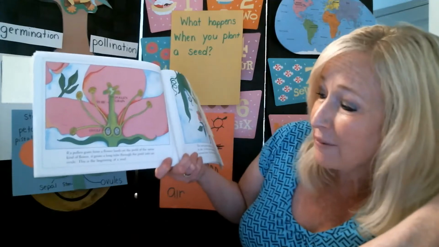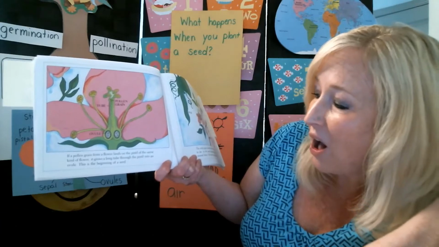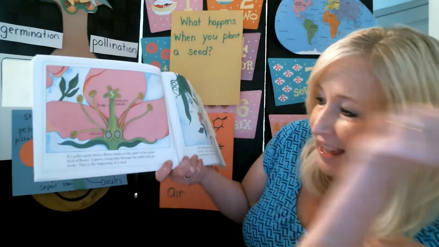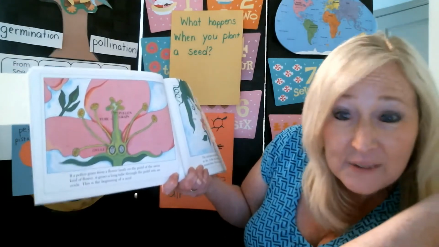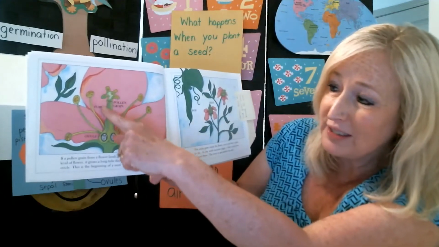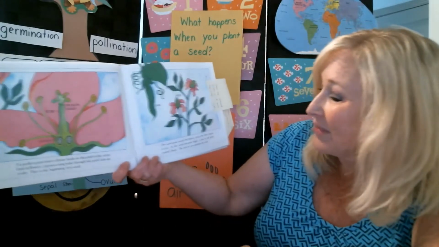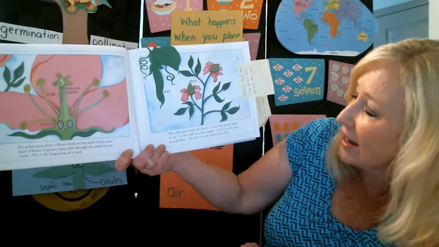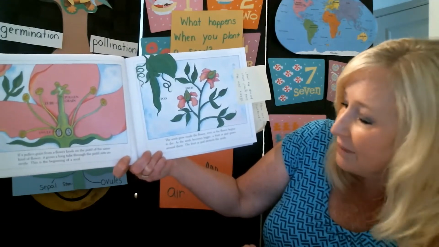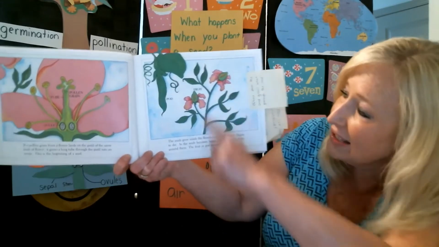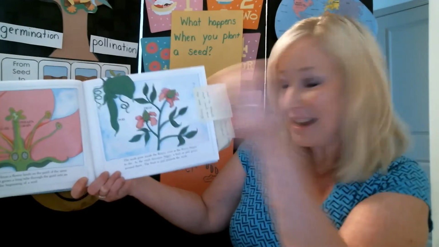If a pollen grain from a flower lands on the pistil of the same kind of flower, it grows a long tube through the pistil into an ovule, which are down here. This is the beginning of a seed. So that pollen goes down the pistil and gets into an ovule, and that's where the seeds begin. The seeds grow inside the flower, even as the flower begins to die. A fruit or pod grows around them. The fruit or pod protects the seeds. So there's the fruit or pod, and it protects the seeds. The seeds are inside it.